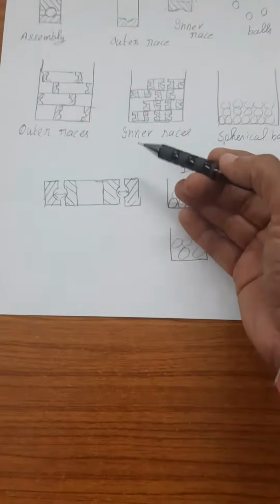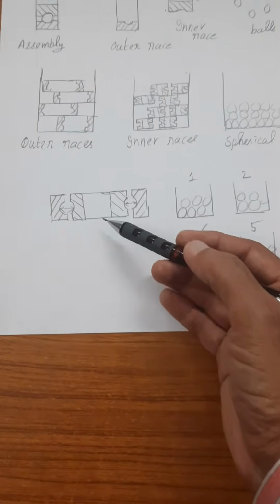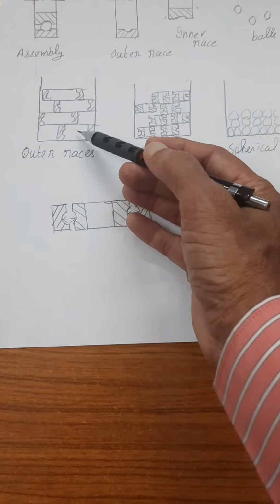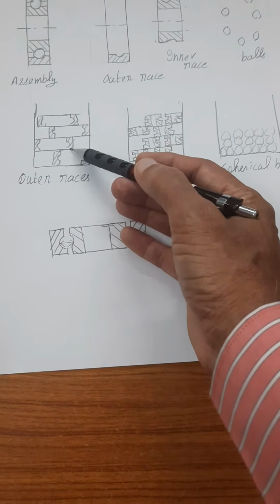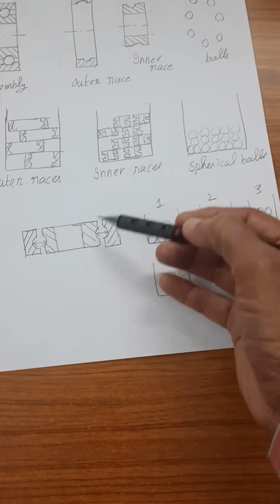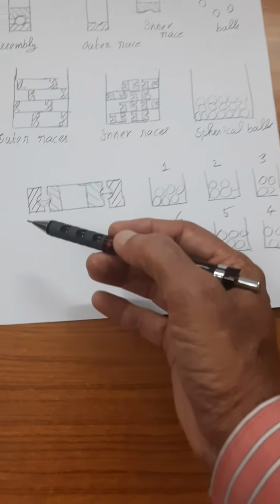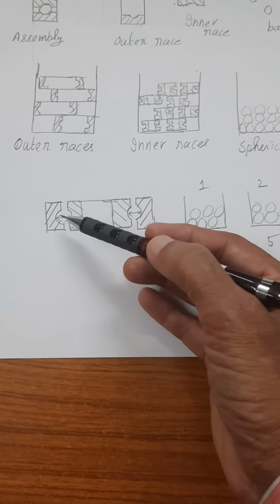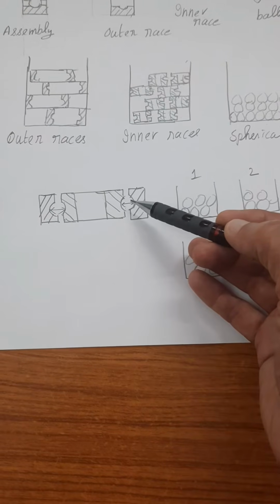So what is selective assembly? It is shown in this figure. First, for making the first assembly, you take any one outer race, then you take any one inner race. Then before choosing the ball, you measure the gap prevailing between the outer race and inner race where you have to fix the balls.